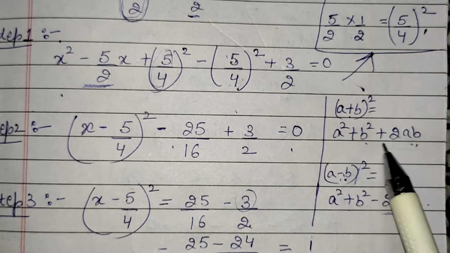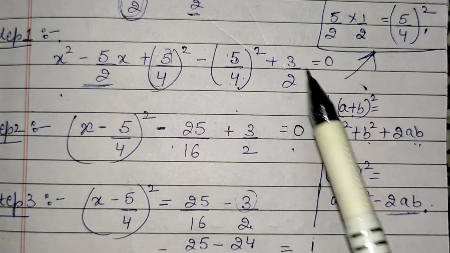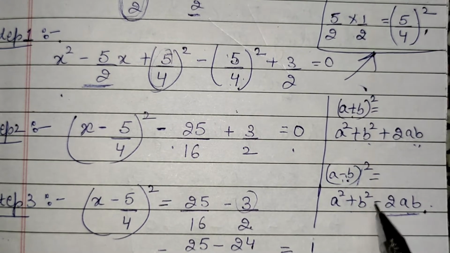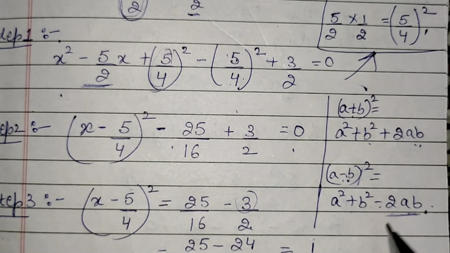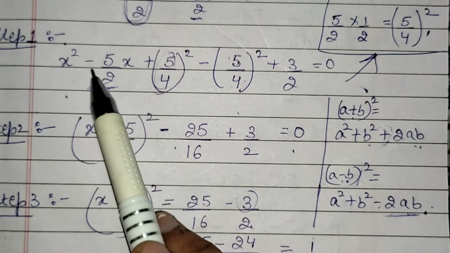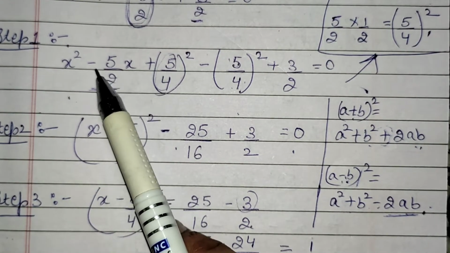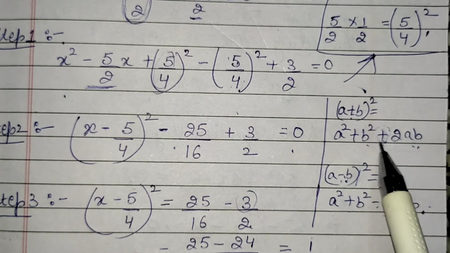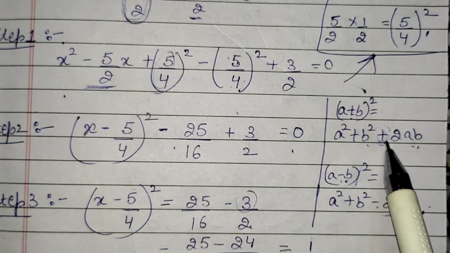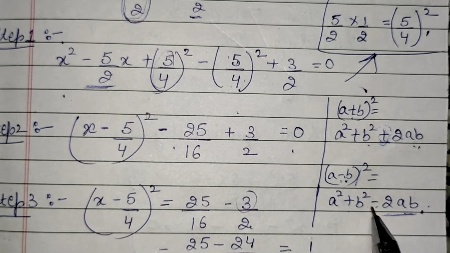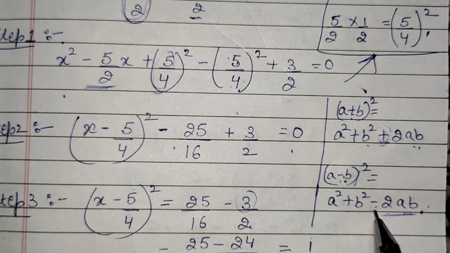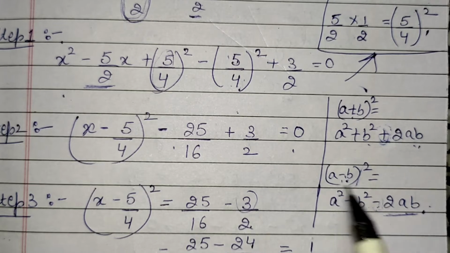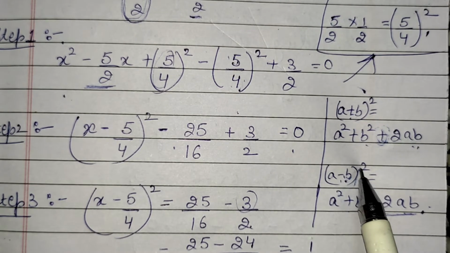Now you have to decide whether the formula will be of plus sign or minus sign. How will you decide? If this x term is positive, then the formula will be of the positive form, because you can see in this formula this term is positive. And if this value is negative, then the formula will be of a minus b whole square.